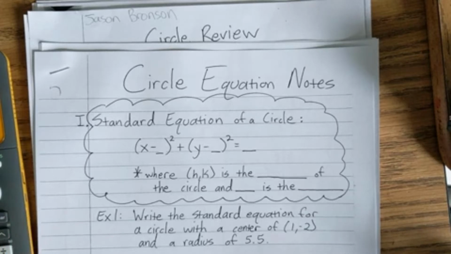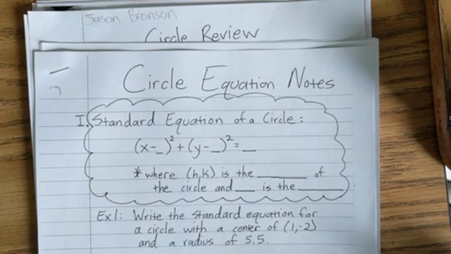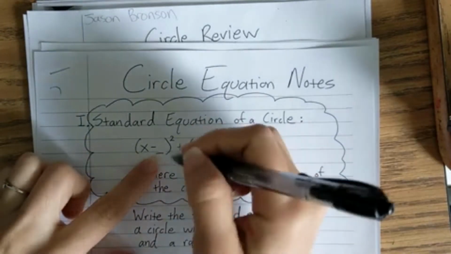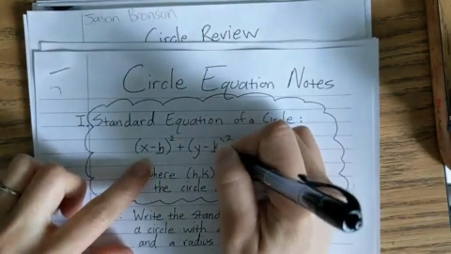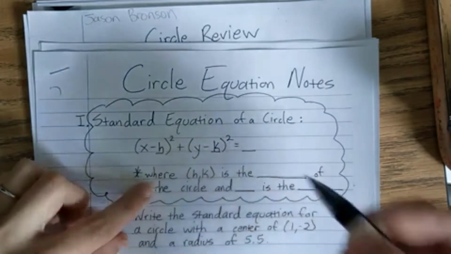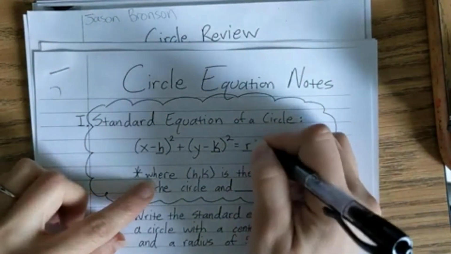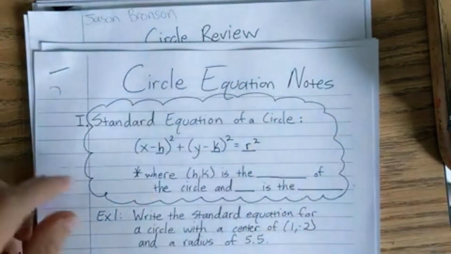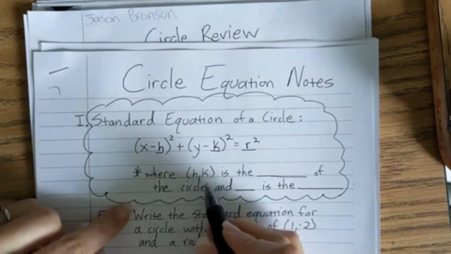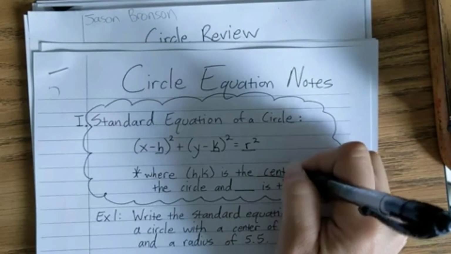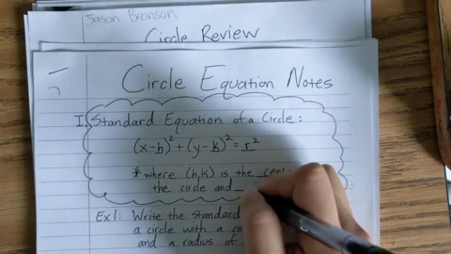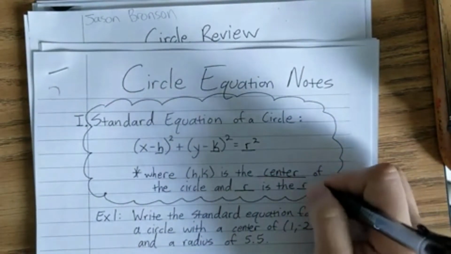All right, guys, so you're going to do this assignment about circle equation. So the standard equation of a circle is (x − h)² + (y − k)² = r². So (h, k) is the center of the circle, and r is the radius.